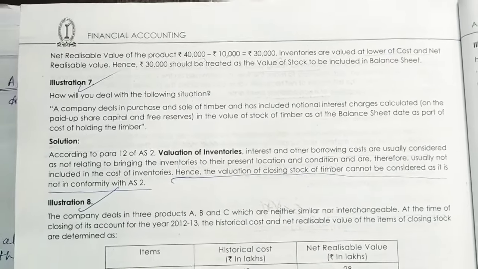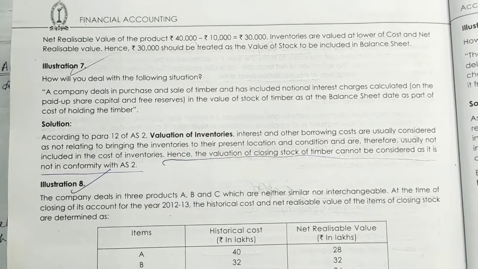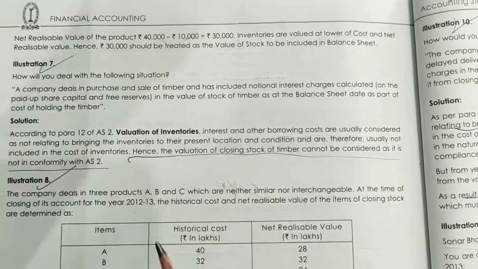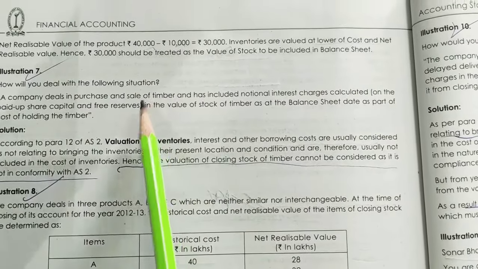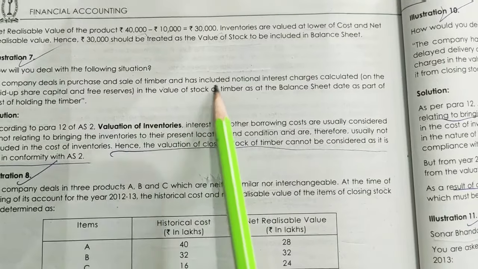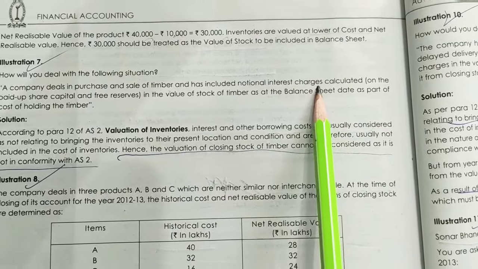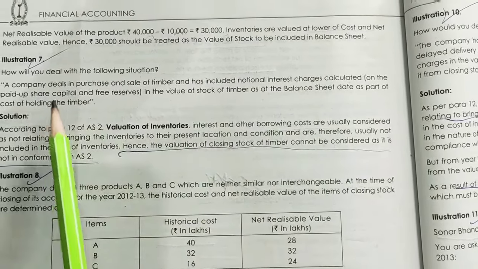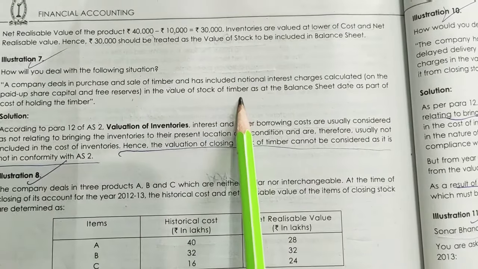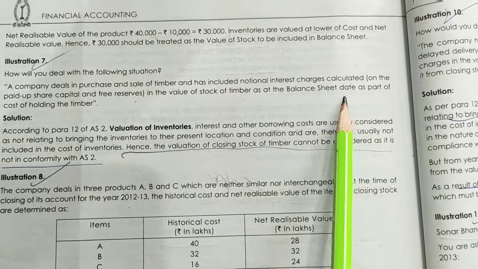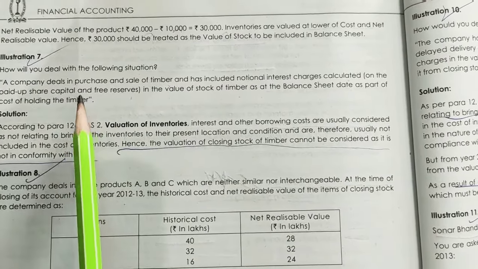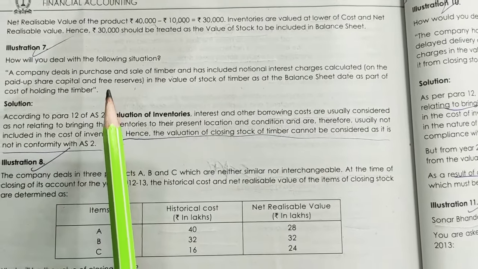Now next question, that is illustration 7. How would you deal with the following situation? A company deals in purchase and sale of timber and has included notional interest charges calculated on the paid up share capital and free reserves in the value of stock of timber as at the balance sheet date as part of cost of holding the timber. So how are we dealing with this situation?